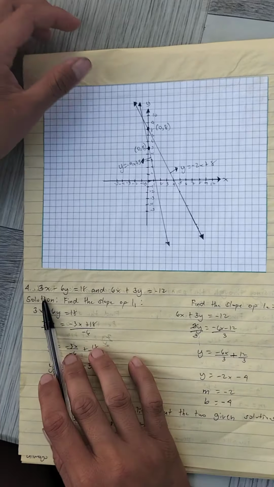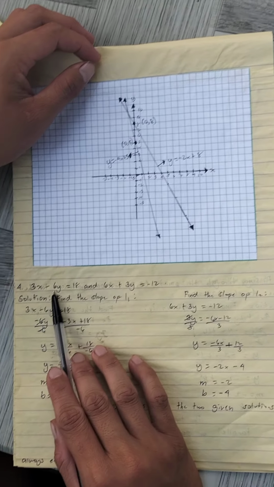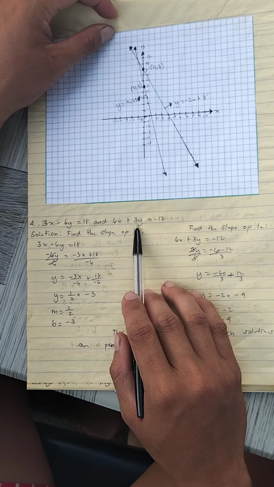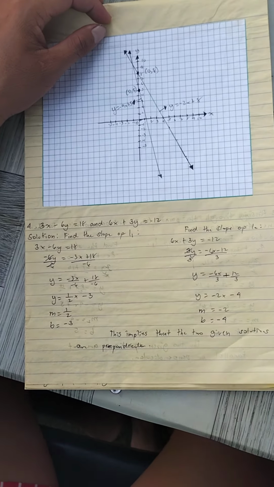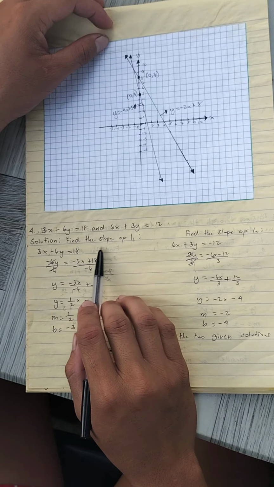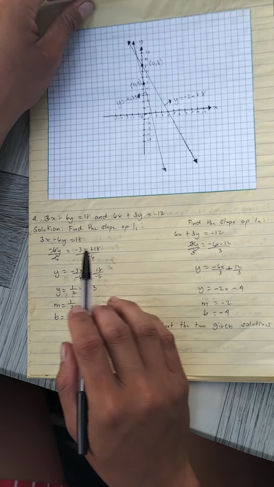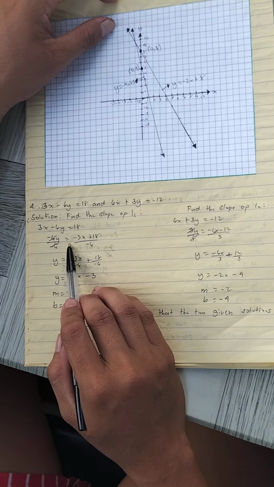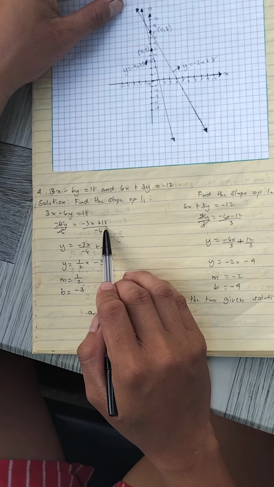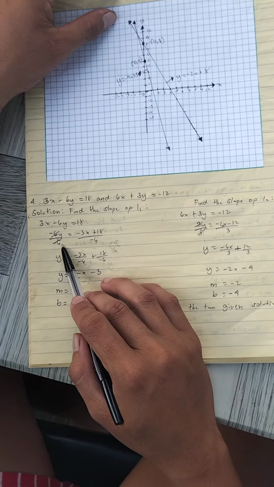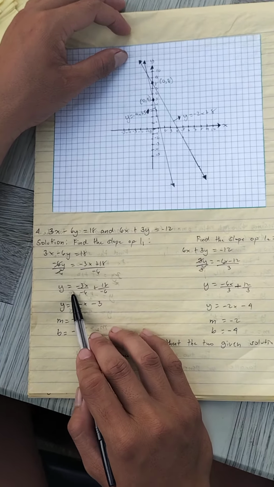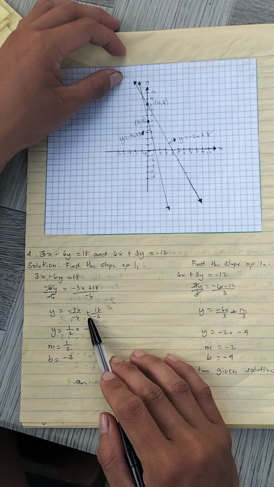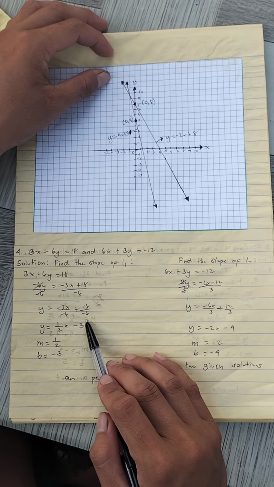Next, number 4. 3x minus 6y is equal to 18, and 6x plus 3y is equal to negative 12. So, here's the solution. Find the slope of the first line. So 3x minus 6y is equal to 18. So negative 6y is equal to negative 3x plus 18. So divide by negative 6, cancel out. So we are left with y is equal to negative 3 over negative 6 x plus 18 over negative 6.